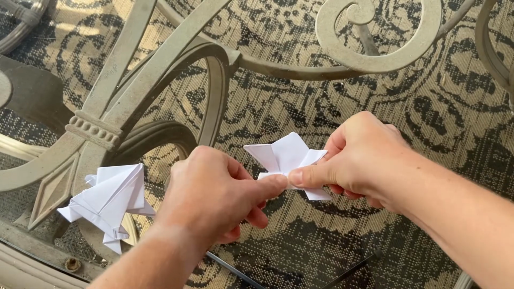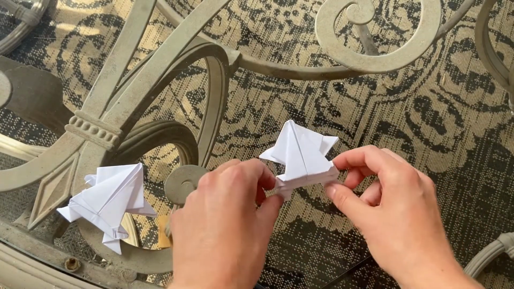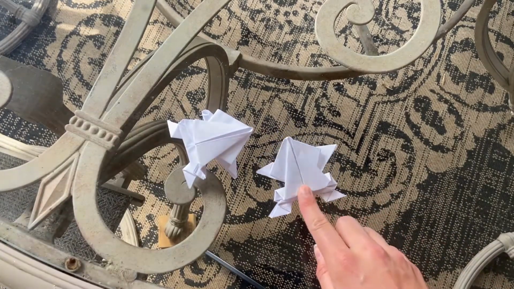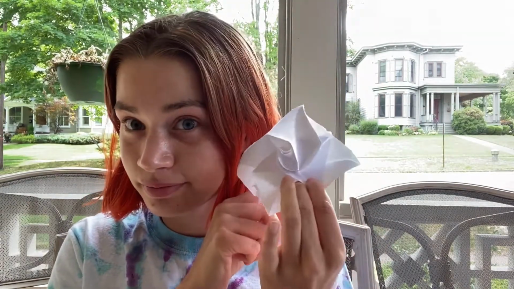And make sure you press down really hard. And now we're going to flip him over. And now he looks the same as Fred. And now they can both hop. So now we are on to our final project, the flower.